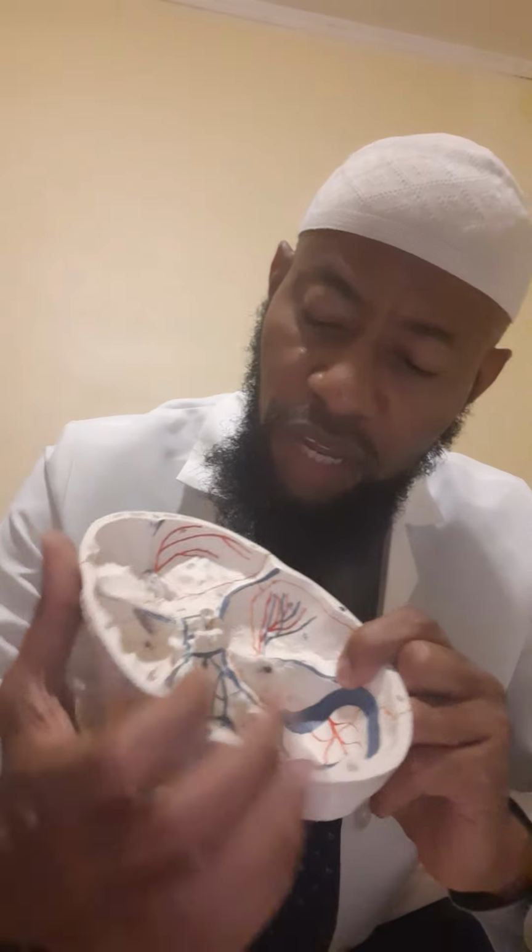Okay, now you have here on this bone here, look at this bone here. Let me take this off. All right, that's the mandible. So that bone here is called the petrous bone. The petrous bone is a very hard bone that houses and protects the inner ear as well as the middle ear.